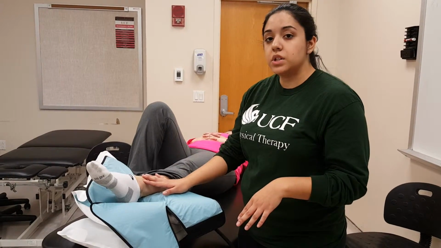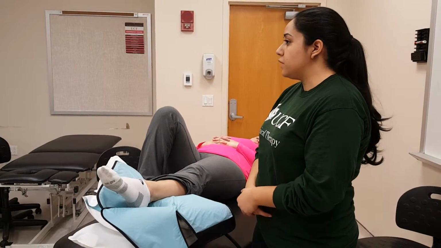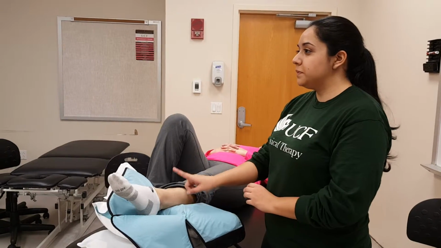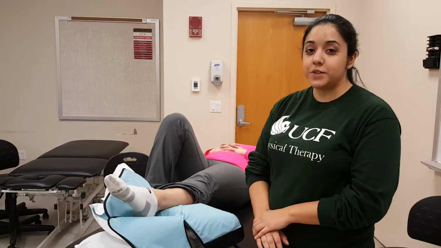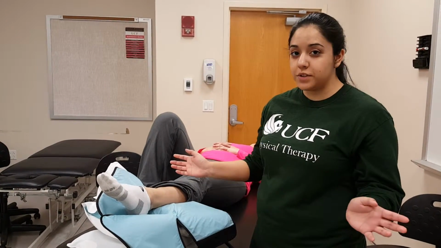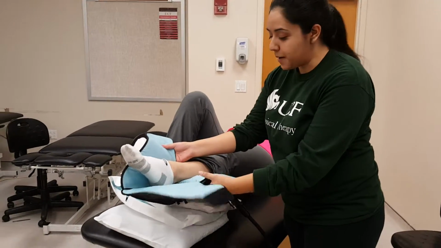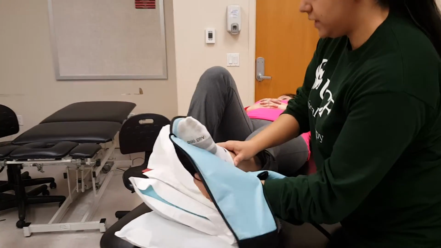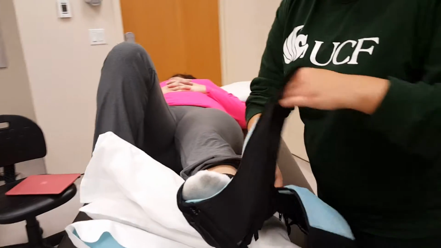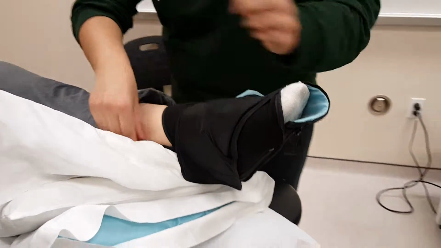Her color is good, and also, ma'am, can you tell me when you feel anything when I'm touching you? Yes. Good. She has good sensation. So we're good to go. So first I'm going to wrap her up with this cuff, as so.